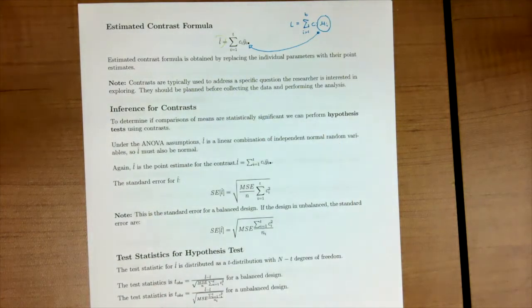Under ANOVA assumptions, L hat is a linear combination of independent normal random variables, so L hat must also be normal. This statement, that a linear combination of normals is also normal, can be proven using statistical theory. In this class, that proof is beyond the scope of what I'm teaching, so you don't have to worry about that. You can just trust me.